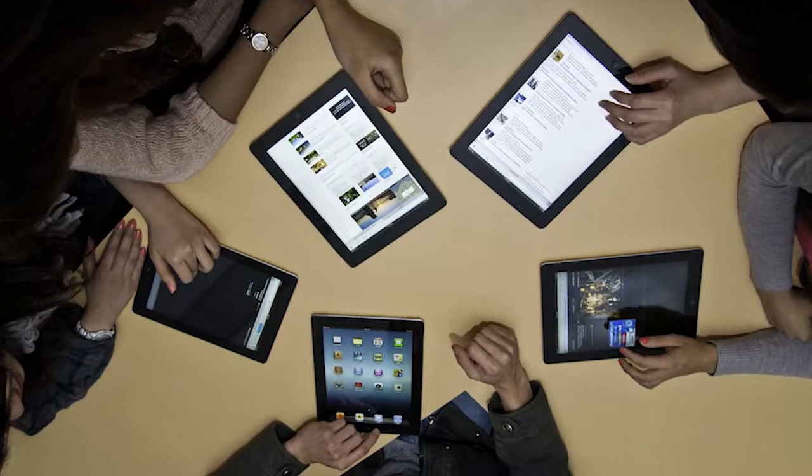We have a class set of iPads, so the students each get their own iPad in class. We use the video function, so students upload their own videos to the iPads and share their videos. Also, we use it to browse the web. We might do reading of the news and then retelling of the news, or researching a city or things like that.